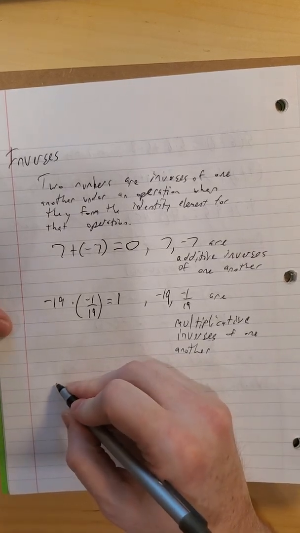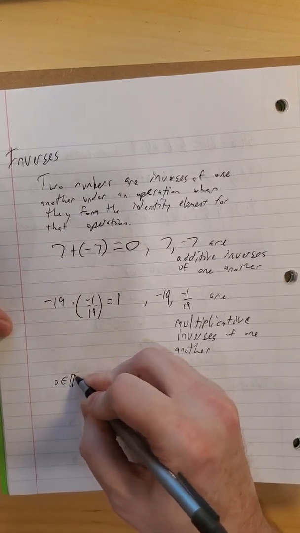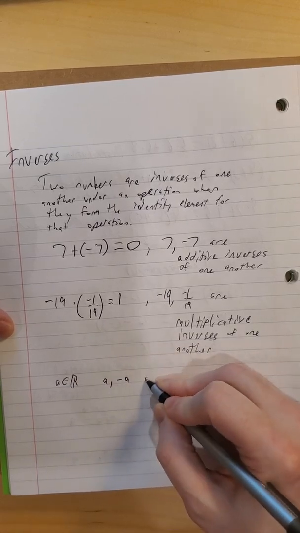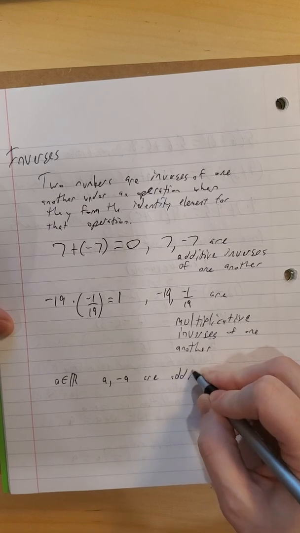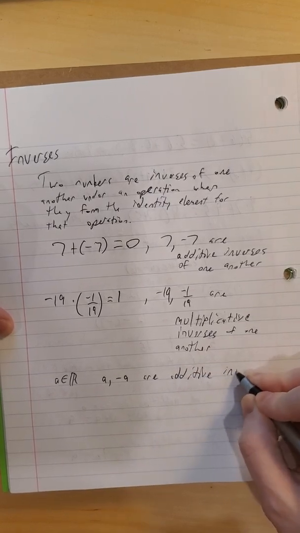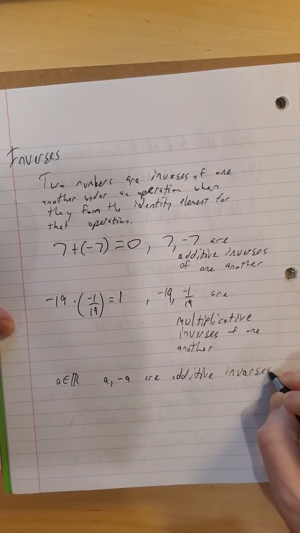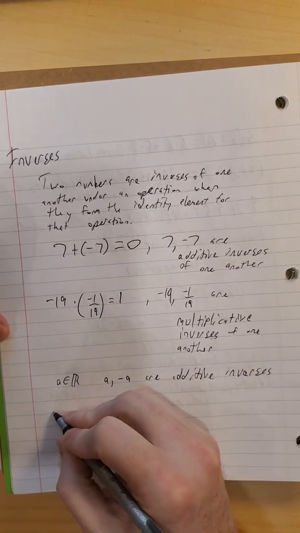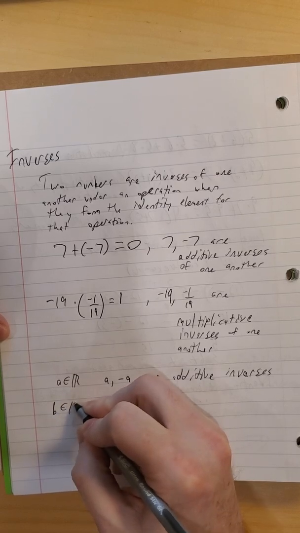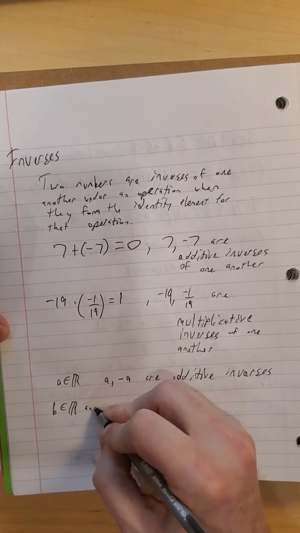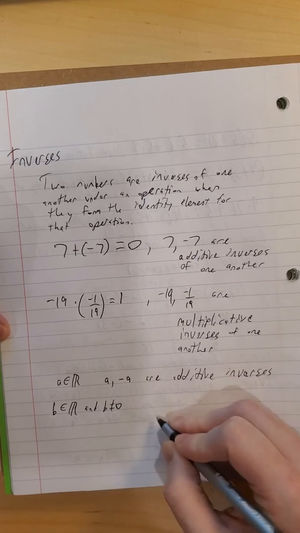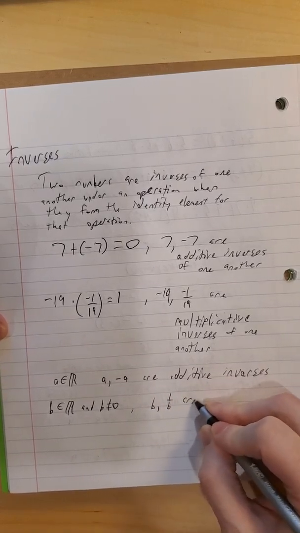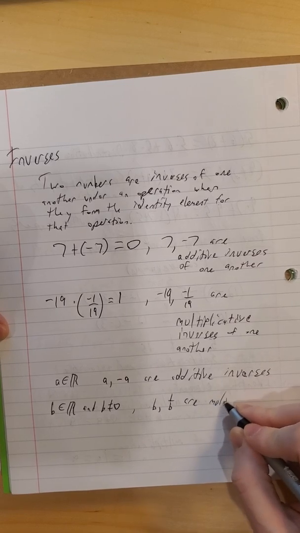And in general, for any a in the set of real numbers, a and the opposite of a are additive inverses. So just flip that sign. If b is in the real numbers and not worth 0, b and 1 over b are multiplicative inverses.